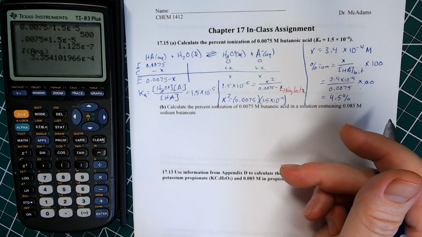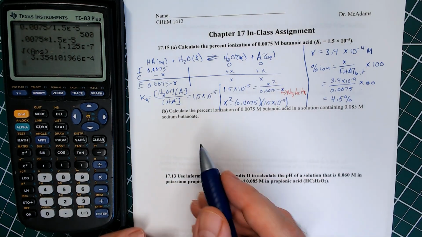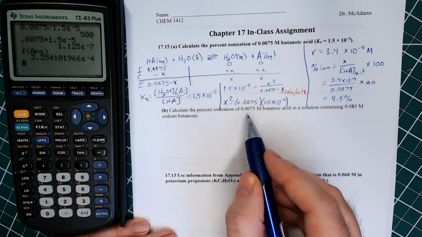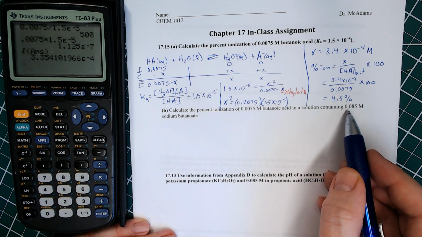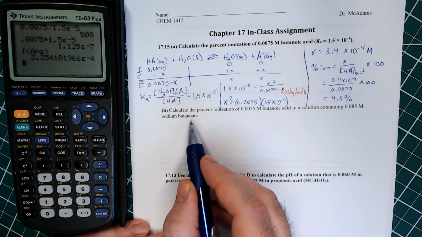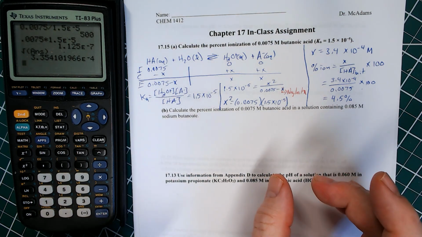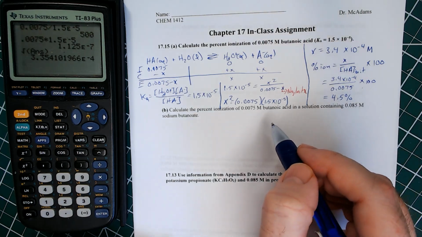So now what we want to do is look at a common ion. Here it says calculate the percentage of the same concentration of butanoic acid, so 0.0075, but this solution contains 0.085 molar sodium butanoate. Well, sodium butanoate is a strong electrolyte, and butanoate is an ion in common with this weak electrolyte.